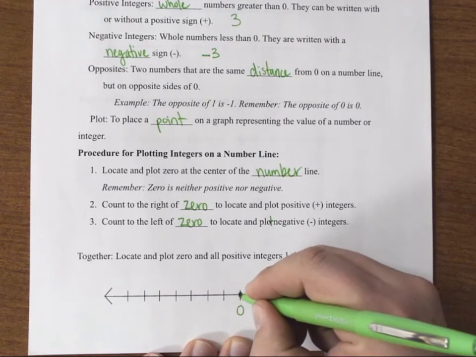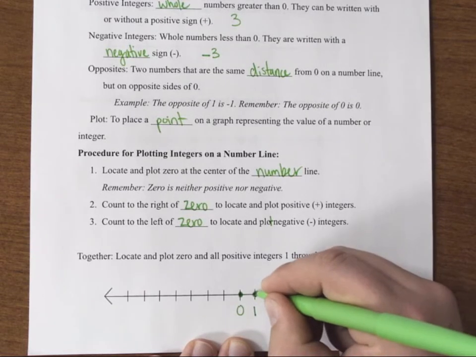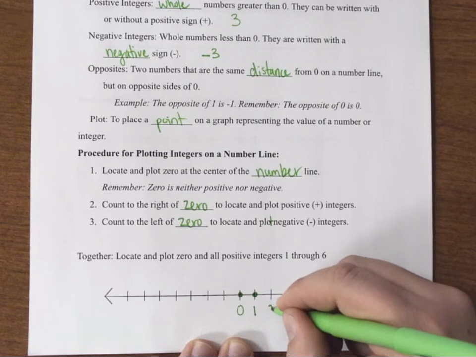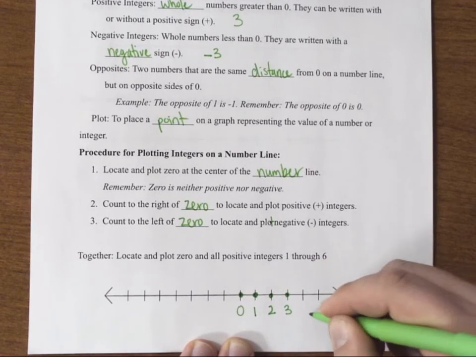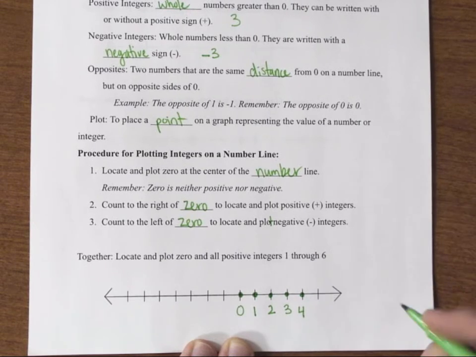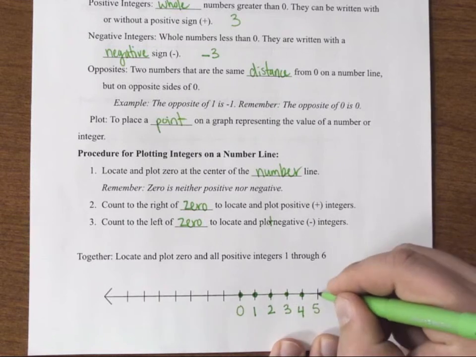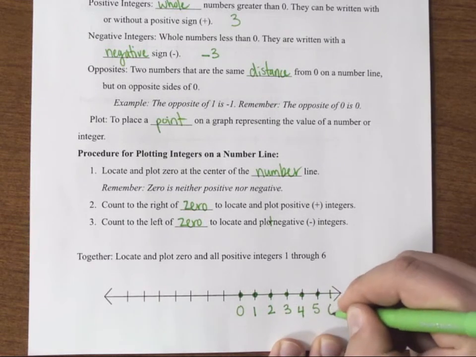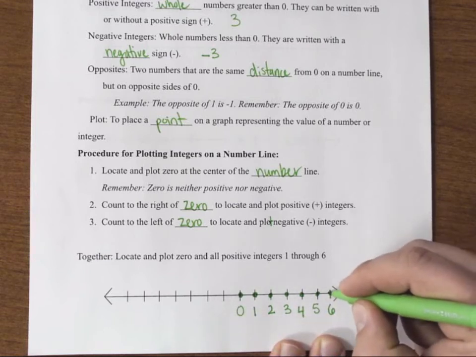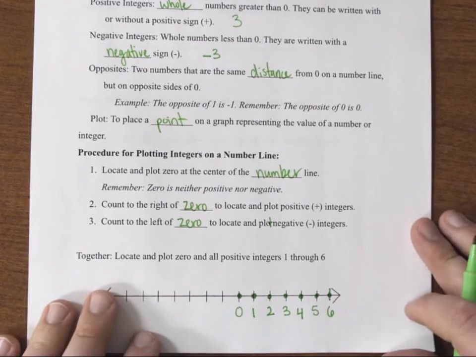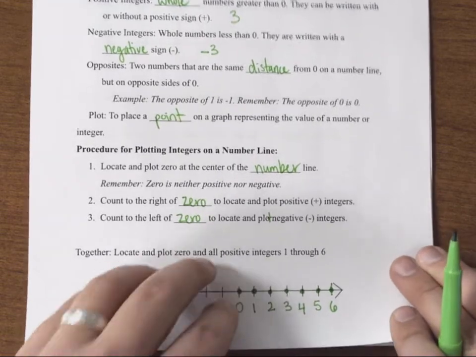So this is how we would plot the number 0. So this would be 1. This is how we plot the number 1. So you're literally just putting a dot when you are plotting a number. You put a dot right on that line. Notice I didn't put it above, I didn't put it below. I put a dot right on the line. 5, and I had to make an extra line there because I must not have found the exact center. So this would be 6. So we have plotted 0 and all positive integers 1 through 6.